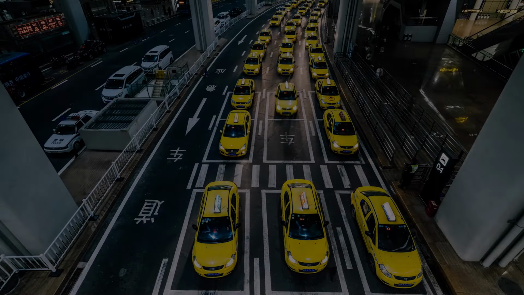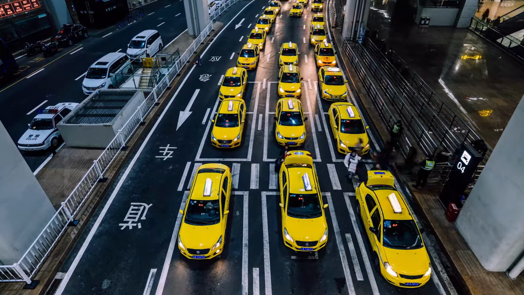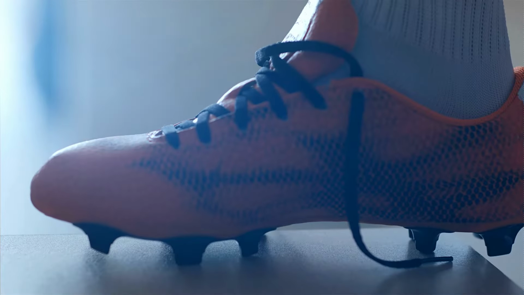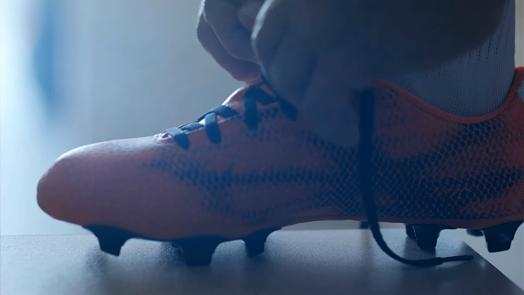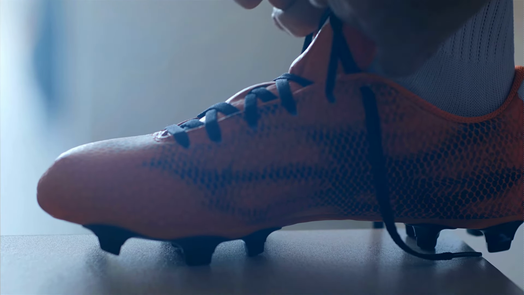Welcome back to Trading the Market. Today we're exploring one of my favourite strategies called the upside down taxi. The idea behind this strategy is to take advantage of specific conditions in football matches, especially focusing on the overs market in the second half.